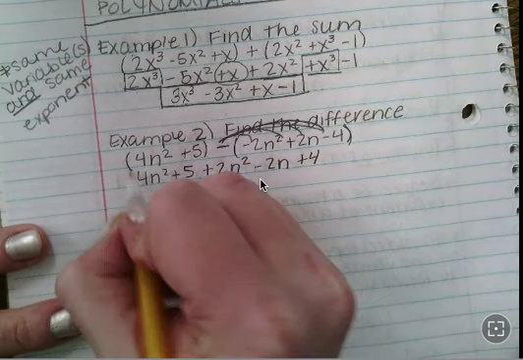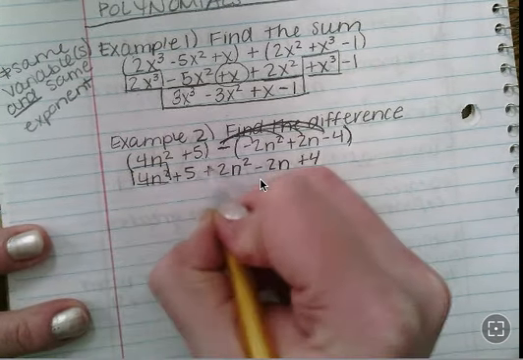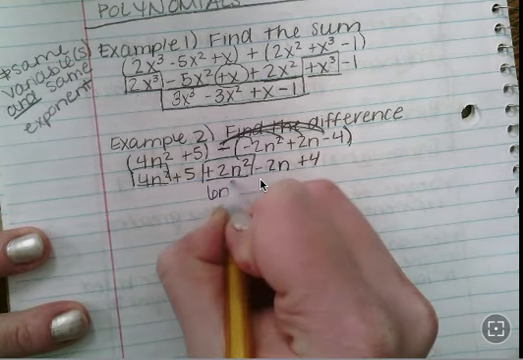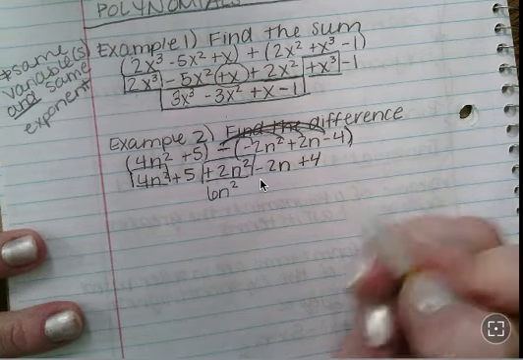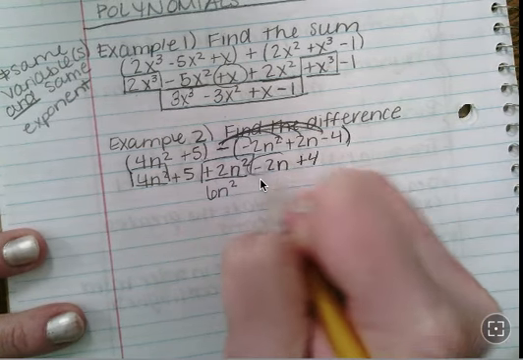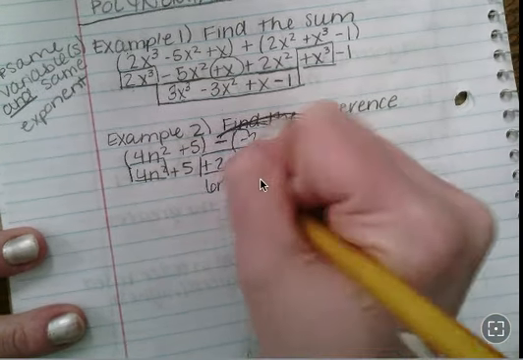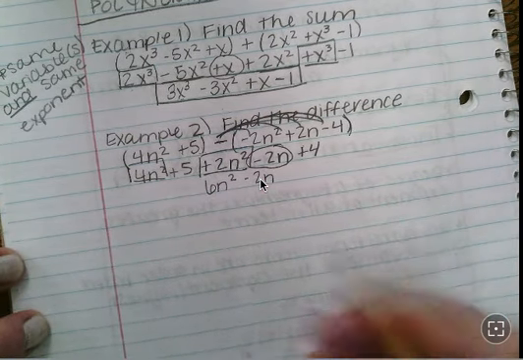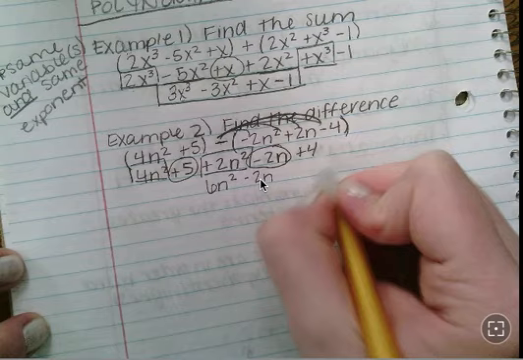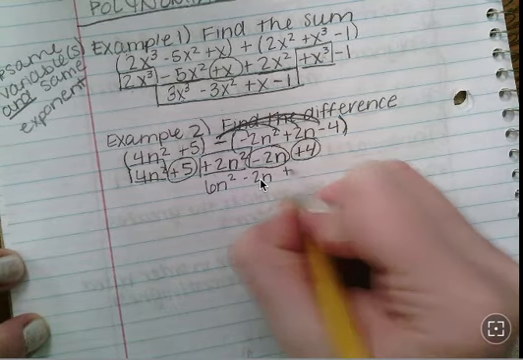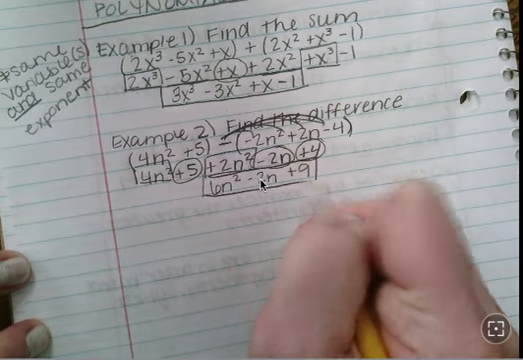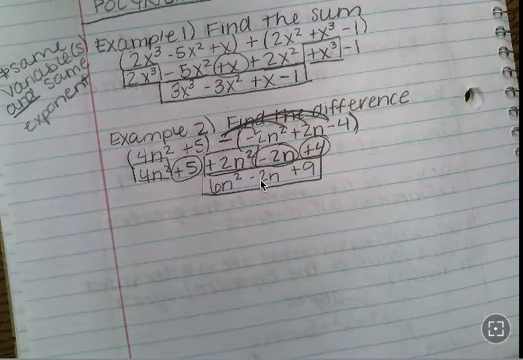So now we can combine like terms. We've got 4n squared plus 2n squared, and that creates a grand total of 6n squared. We've got a negative 2n, and that doesn't have any friends, so that will stay negative 2n. And then last but not least, we've got 5 plus 4, which gives you a grand total of 9. So your entire answer there is 6n squared minus 2n plus 9.